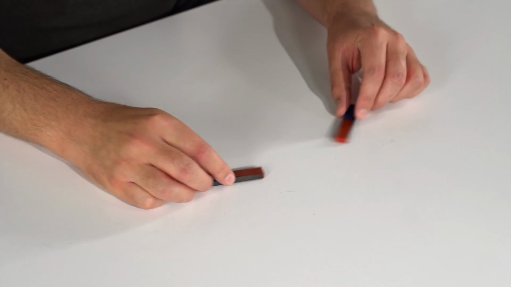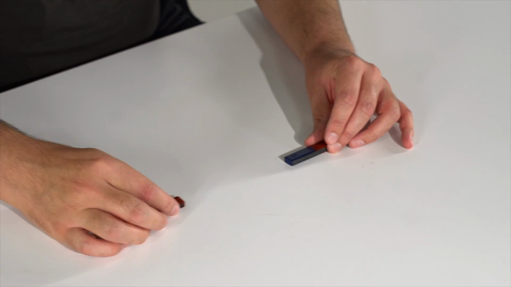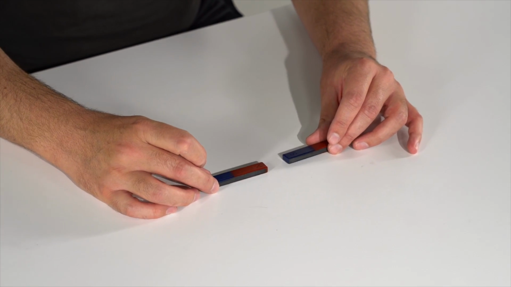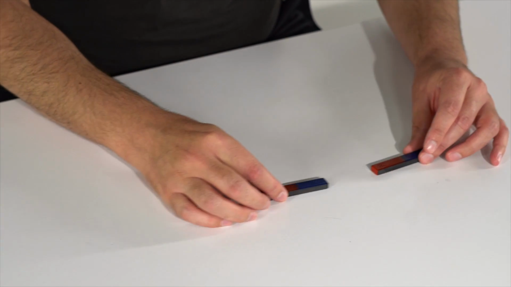After some time, encourage students to test out what happens in the following arrangements. North to north, south to south, north to south, and for completeness, south to north. Ask the students if they have figured out what the rules are. They should be able to identify that like poles repel and unlike poles attract.